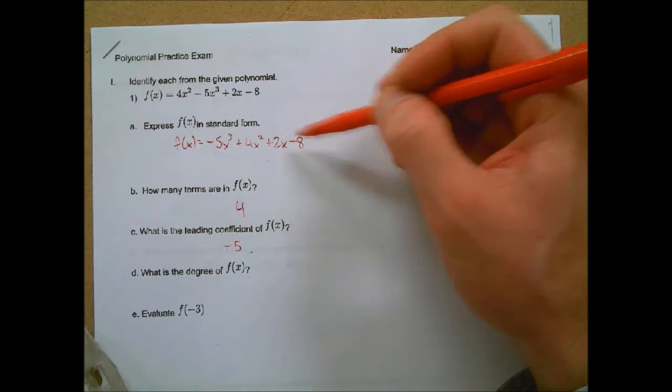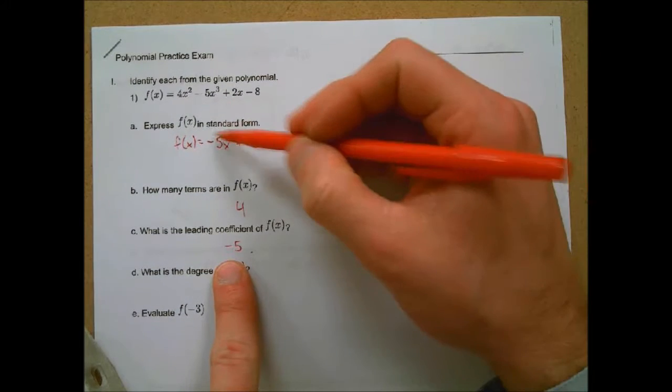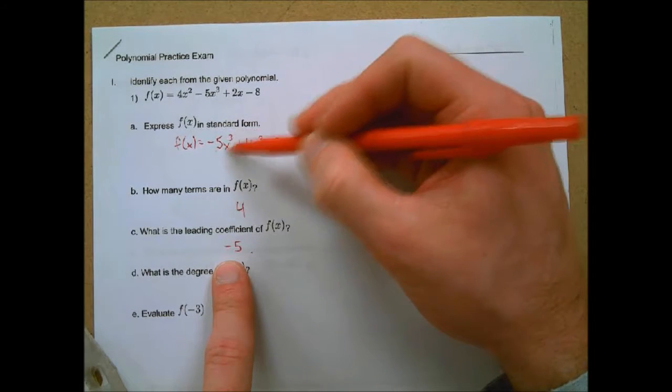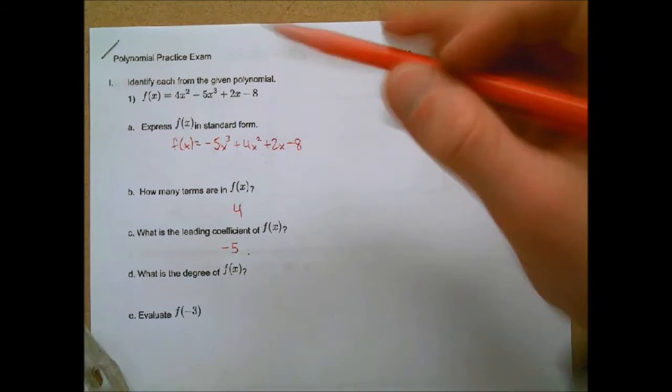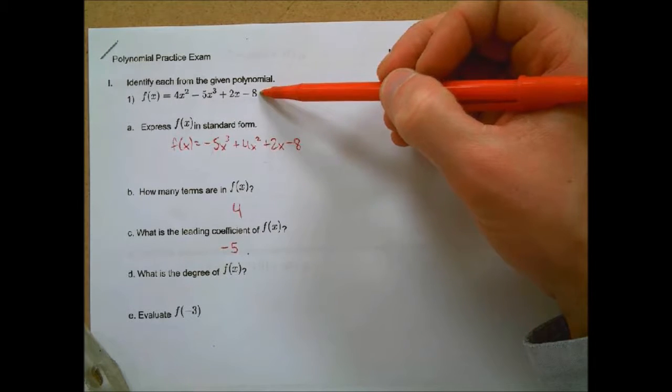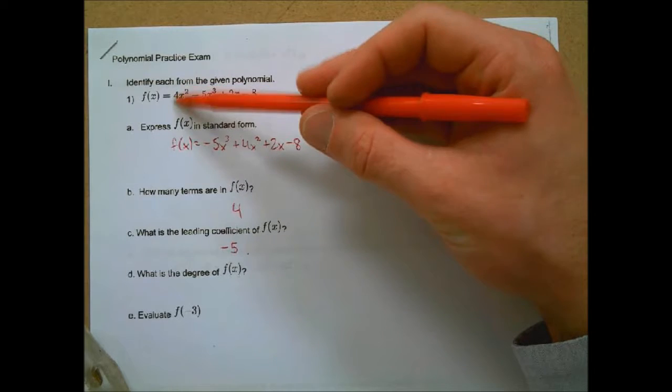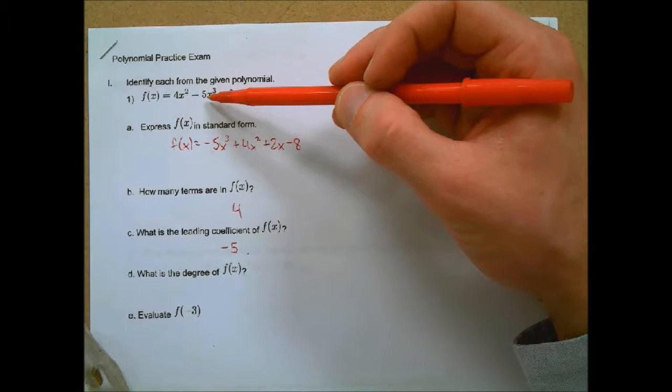The lead coefficient then is negative 5, because this is the coefficient of the highest powered term. If you were looking at this polynomial in a different order, the lead coefficient is still negative 5. Even though 4 is in front, the lead coefficient is always the coefficient of the highest powered term.